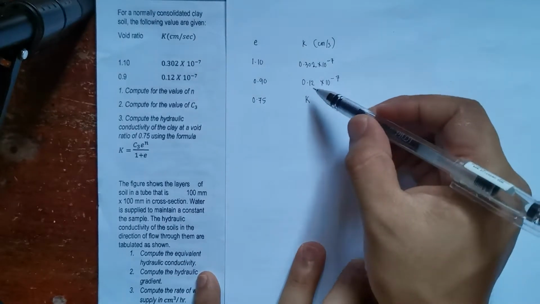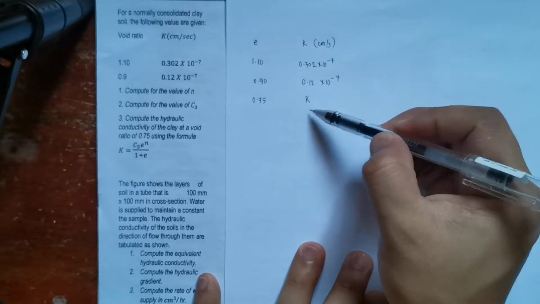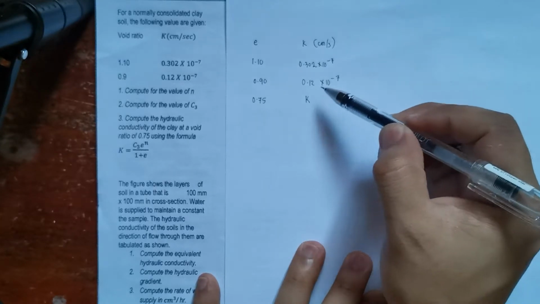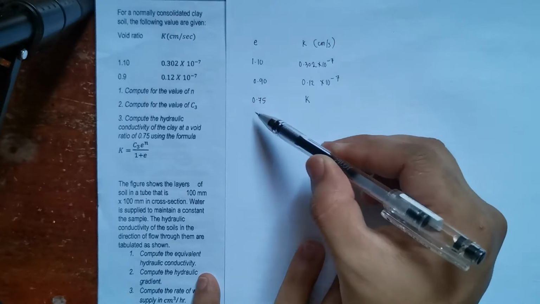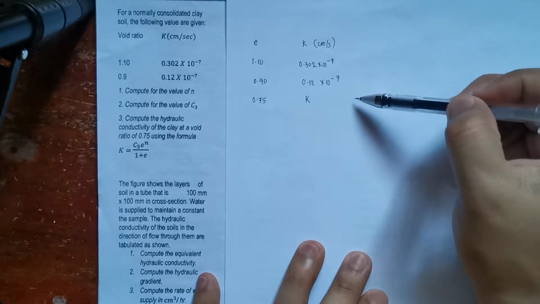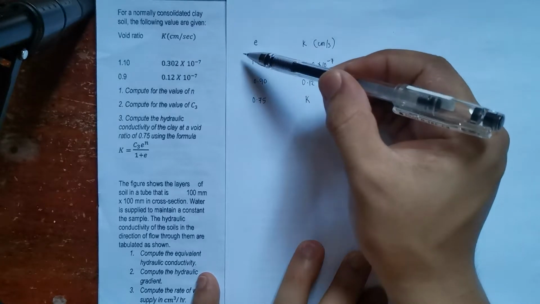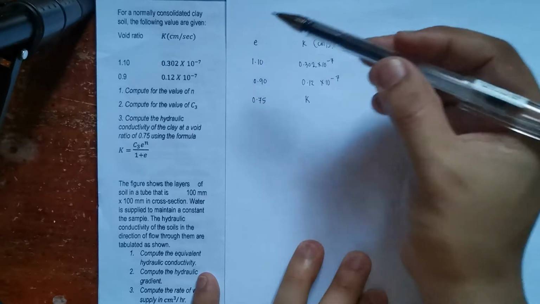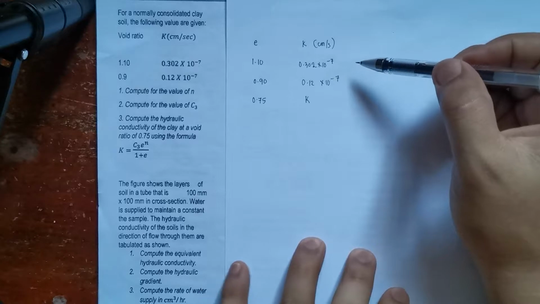And for you to get this, papansin sa formula, yung K natin is always directly proportional to the value of void ratio of soil. Na kapag bumababa mismo yung value ng E, bababa din mismo yung value ng hydraulic conductivity. And then, vice versa. Kapag tumaas yung value ng E, tataas din mismo yung value ng hydraulic conductivity natin.